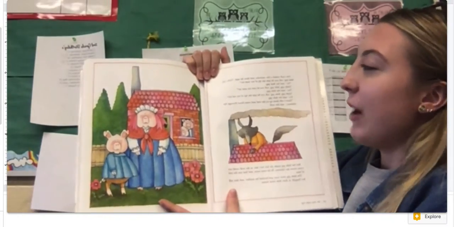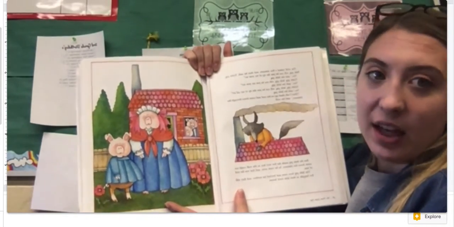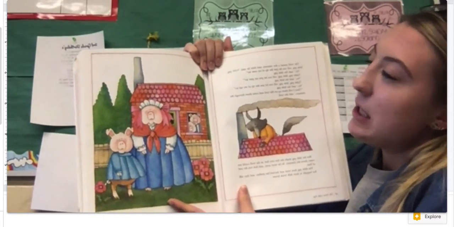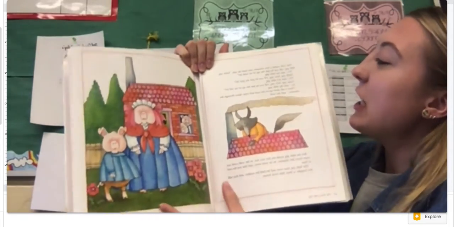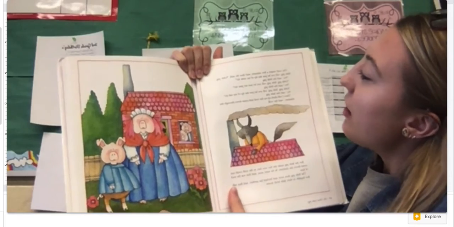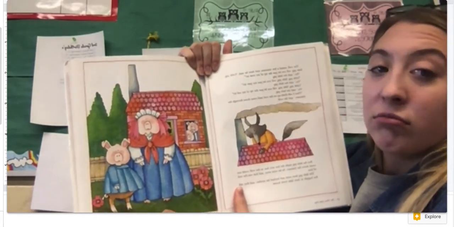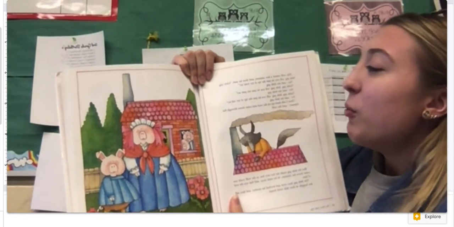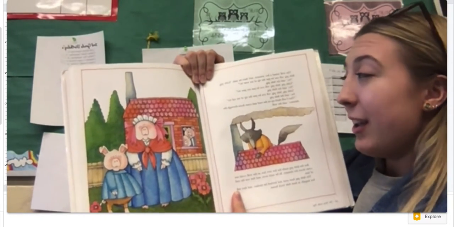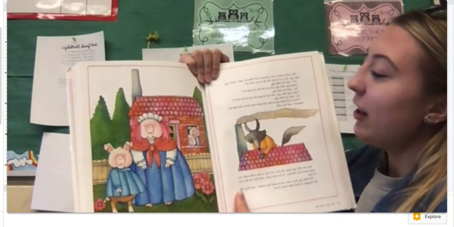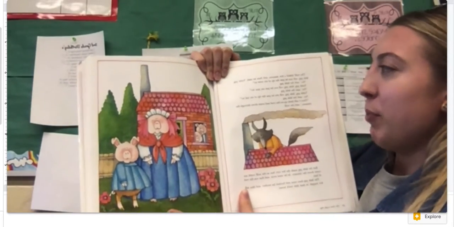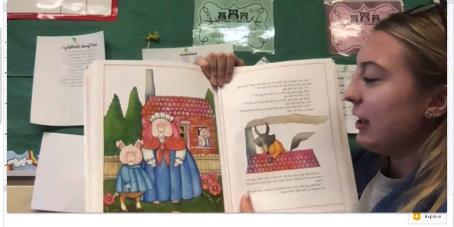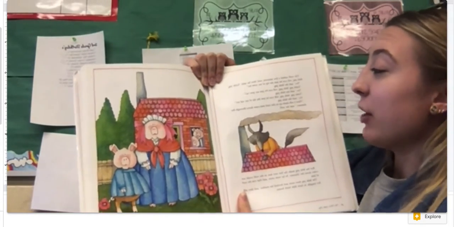The wolf rested a few minutes, and then he said, Little pig, will you just let the tip of my nose in? No, said the little pig. Little pig, will you just let my paw in? No, said the little pig. Little pig, will you just let the tip of my tail in? No, said the little pig.